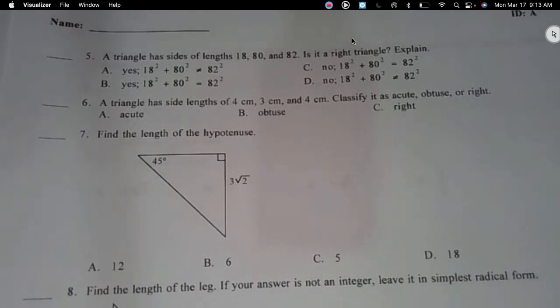So it says, here are your 3 side lengths. Is it a right triangle? To be a right triangle, a squared plus b squared has to equal your c squared. So I'll start with my c. C is 82. And a and b are 18 and 80. Is everybody good with that? All right. Then I would just figure out, do these equal?